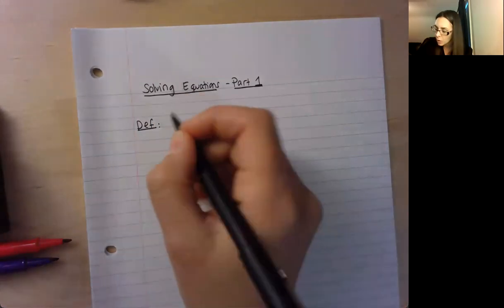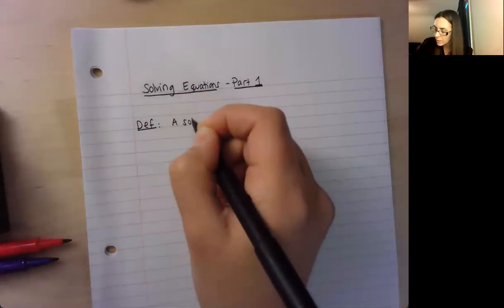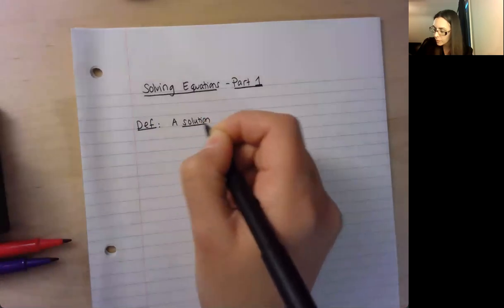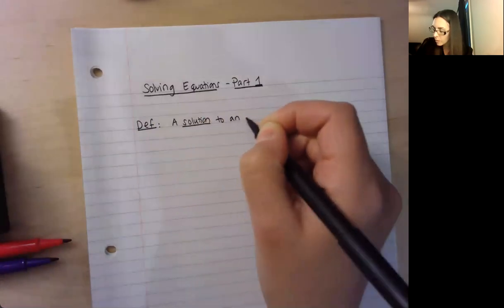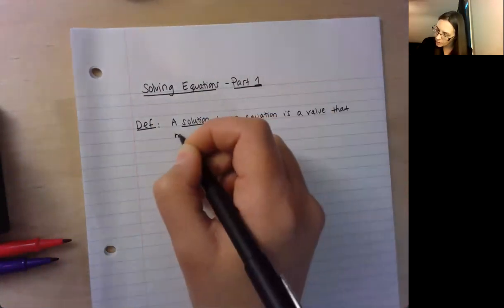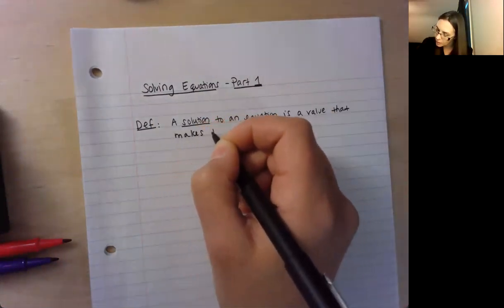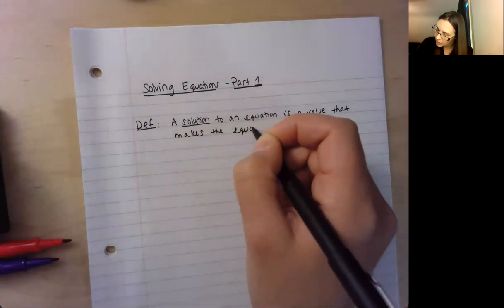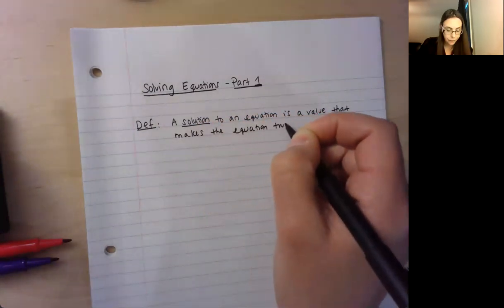So a couple things first. We've seen this definition already, but you want to just recall that what we're looking for here is solutions. A solution to an equation is a value that makes the equation true.